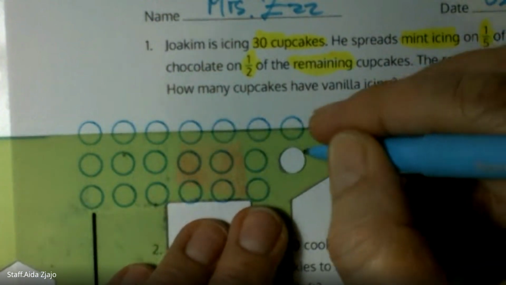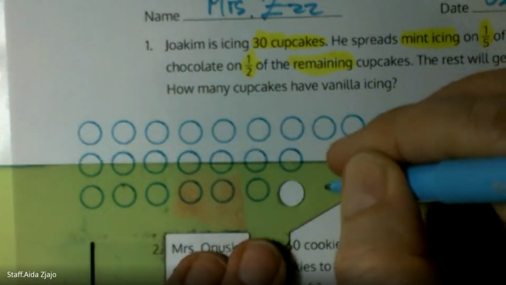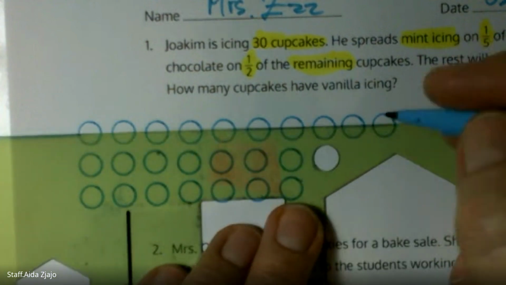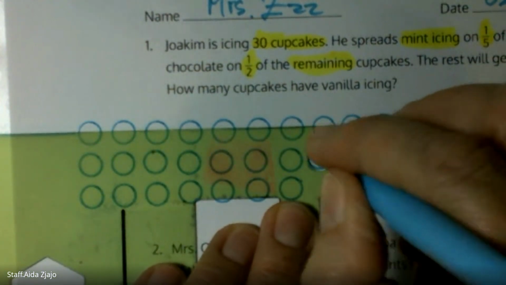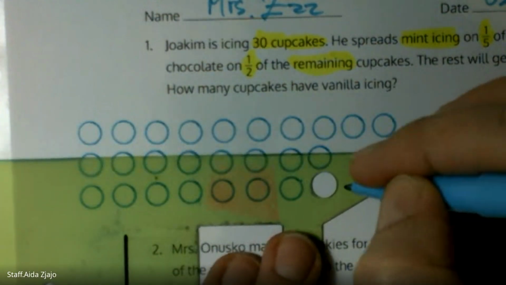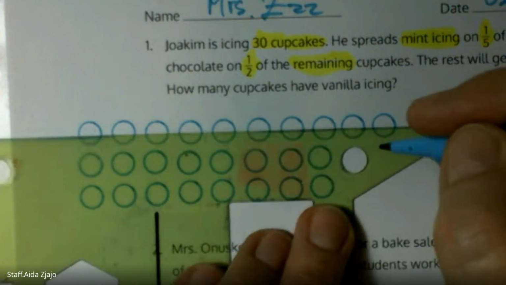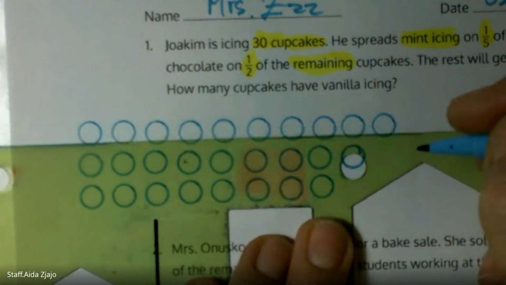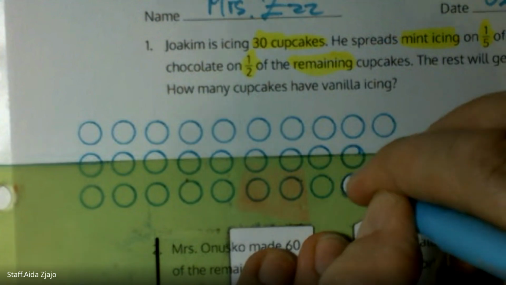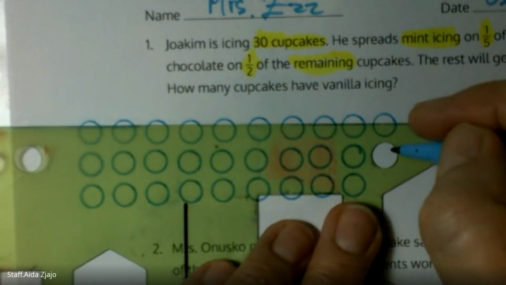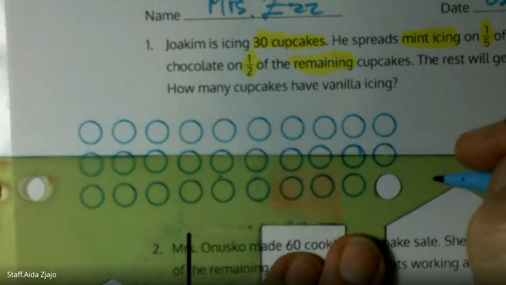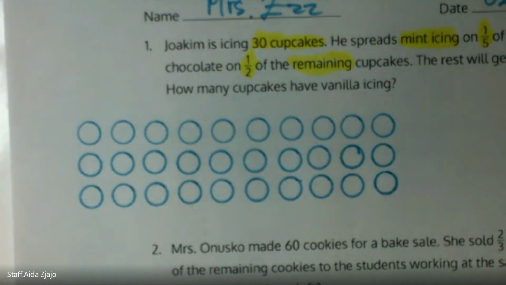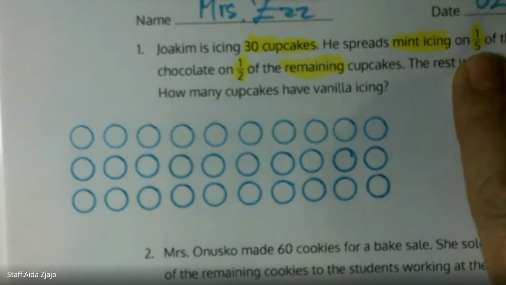In the meantime, the fraction says that 1/5 of these are cupcakes with mint icing. So I need to figure out how much is 1/5 of 30. Mathematically, you can say 1/5 times 30, or you can think, I have 30 cupcakes and I need to divide them into 5 groups.